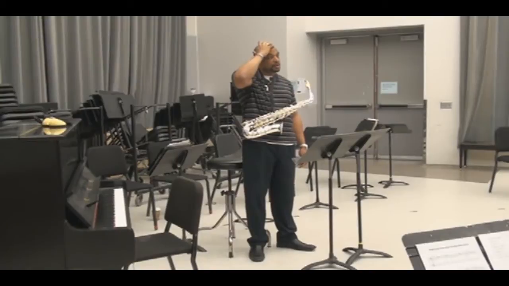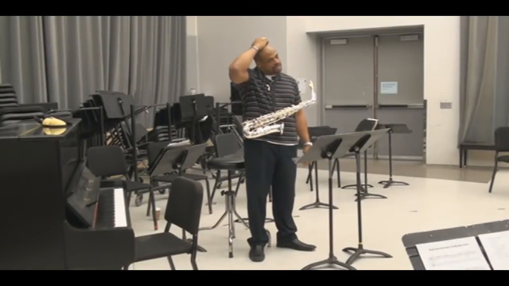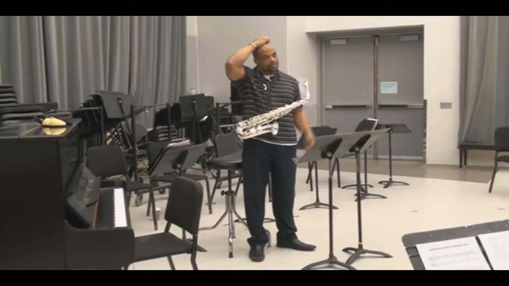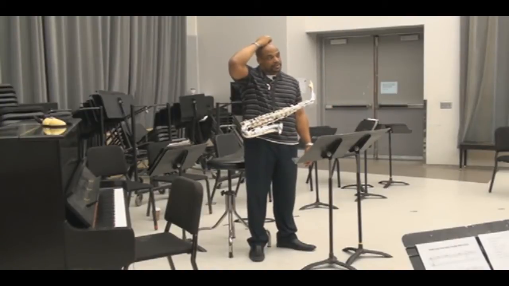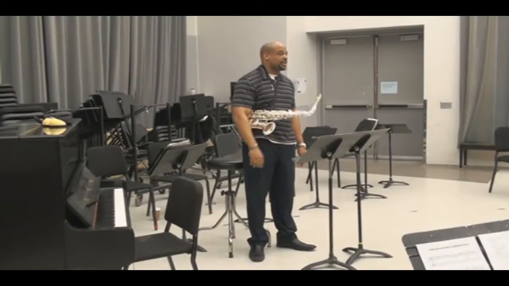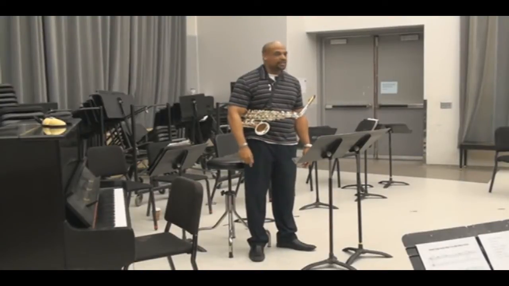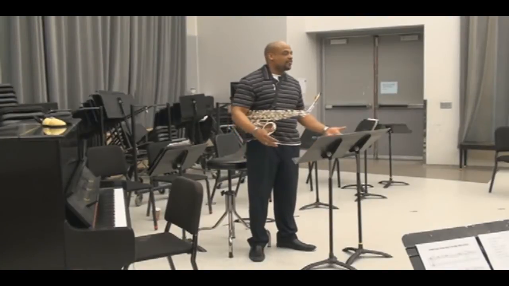Where do I have to start on my horn? Then I can force myself to play something that will resolve on that E flat. It takes some time. It's not going to happen overnight.